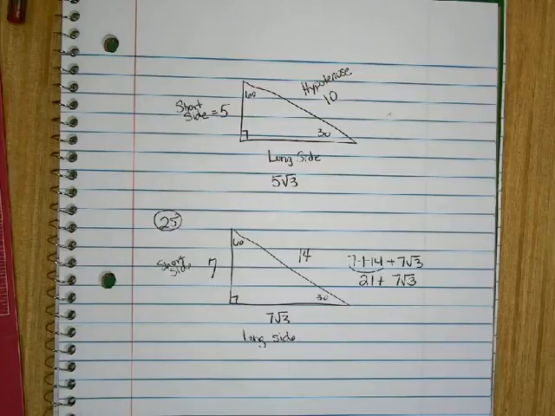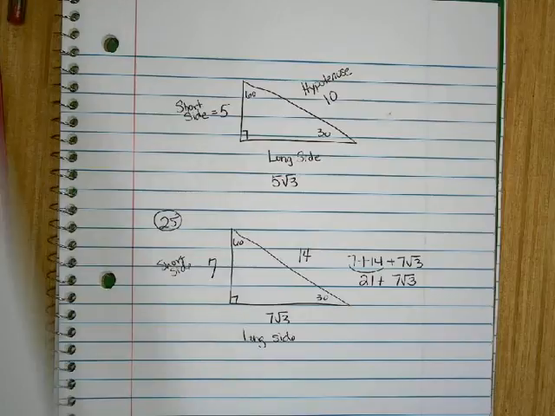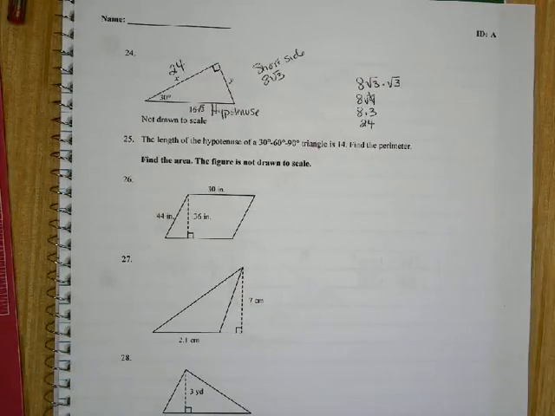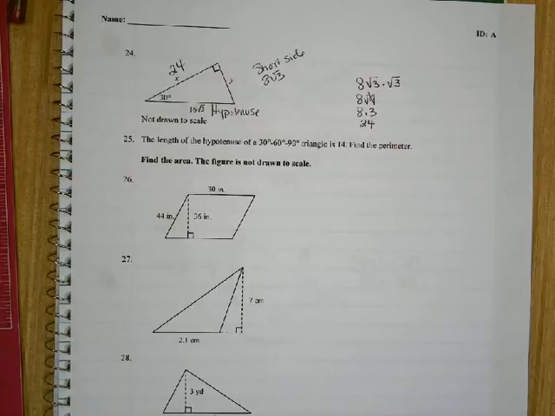Ready for 26? Find the area. What shape do we have here? What would you call this? Rhombuses have all the same sides. How many sides does it have? 4. It's a quadrilateral, right? It kind of looks like a parallelogram, but they really hadn't told me for sure. What's the area? How do you find the area of a parallelogram? What's the formula?